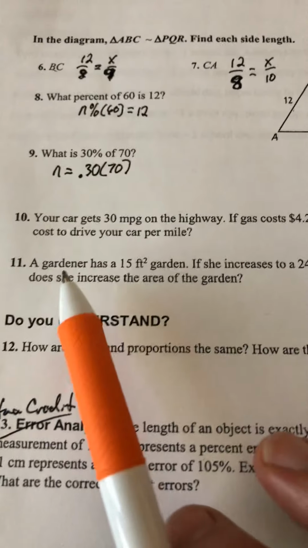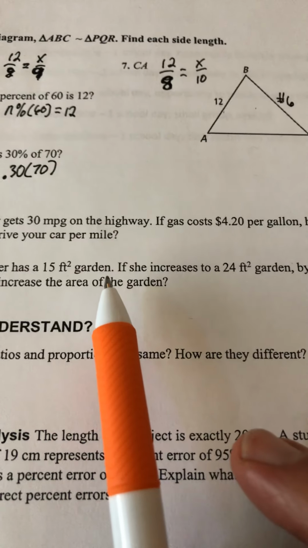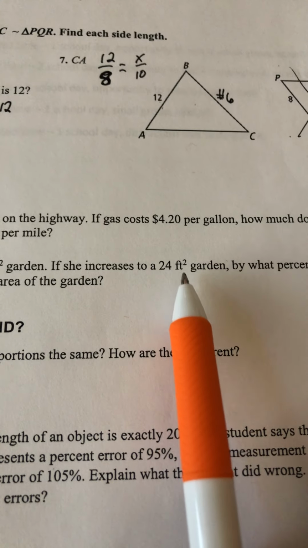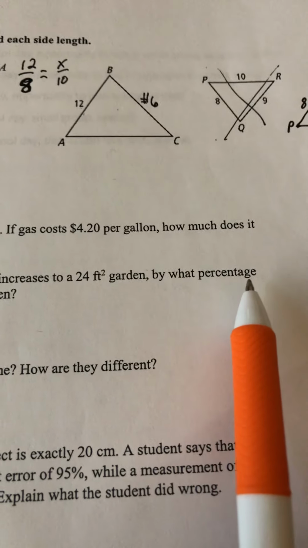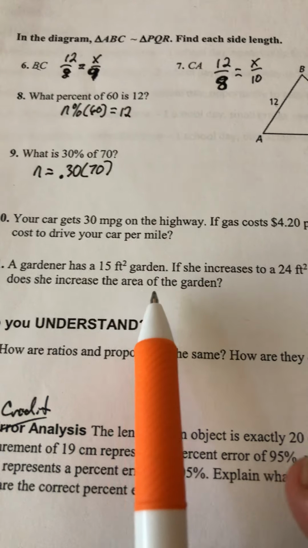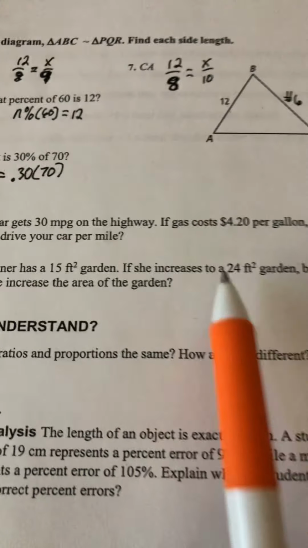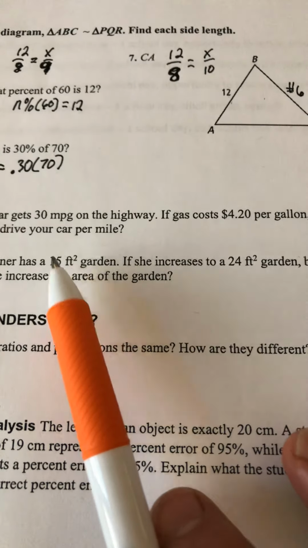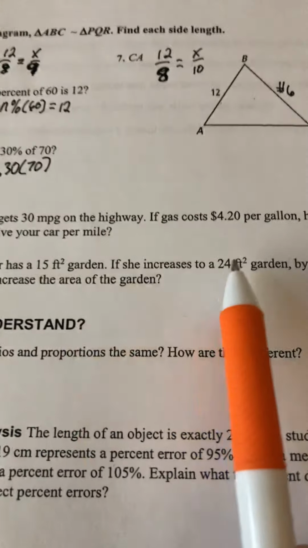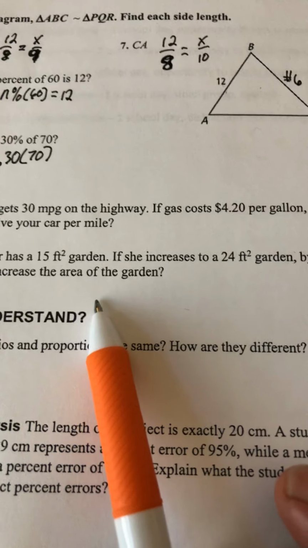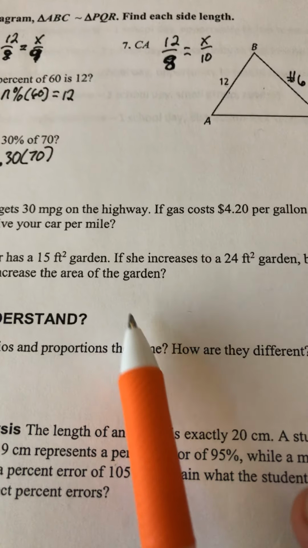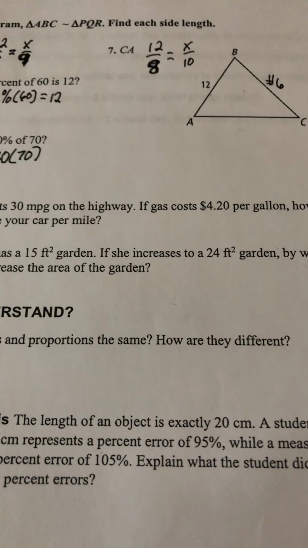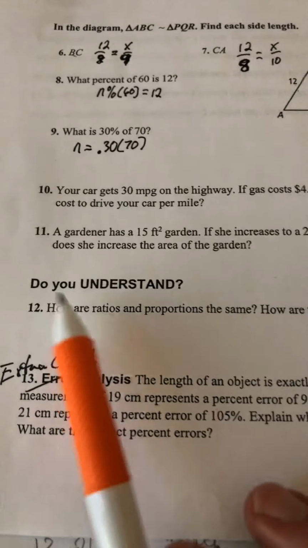Okay, number 11. A gardener has a 15-foot squared garden, and she increases it to a 24-foot squared garden. By what percentage does she increase the area of the garden? So find the difference between these and then compare it to what she started with, okay? So 24 minus 15, figure out what that is. Then take that number divided by 15. That'll give you a decimal. Change it to a percent by moving the decimal 2 places to the right.